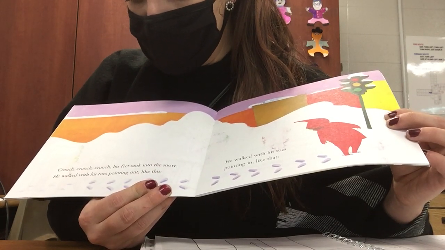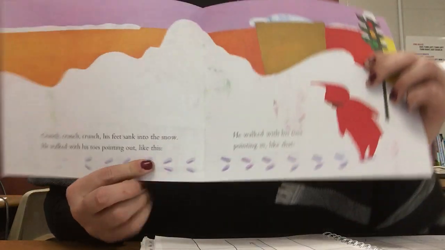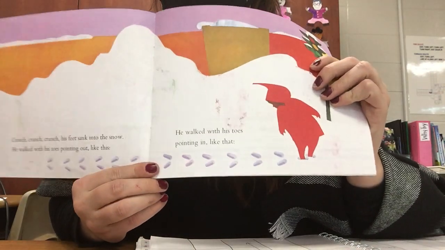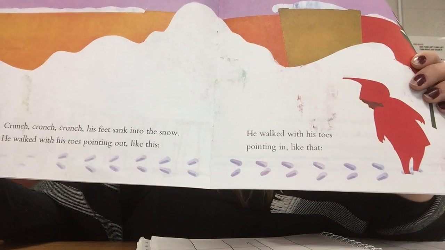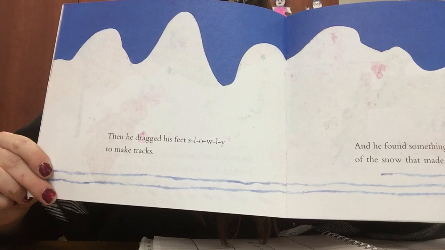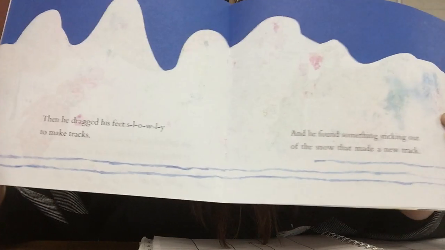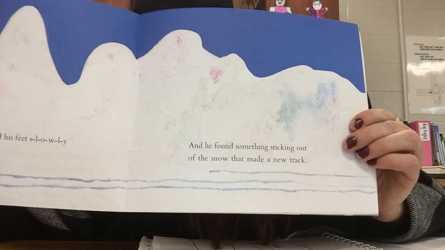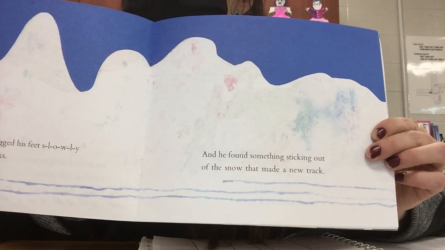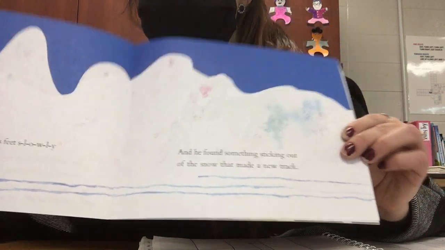He walked with his toes pointing out like this. If you look at the picture, it's telling you to look at the picture on this page. He walked with his toes pointing in like that. You see how the pictures are different with how he was walking? Then he dragged his feet slowly to make tracks. Do you see the tracks on the picture? And he found something sticking out of the snow that made another track.